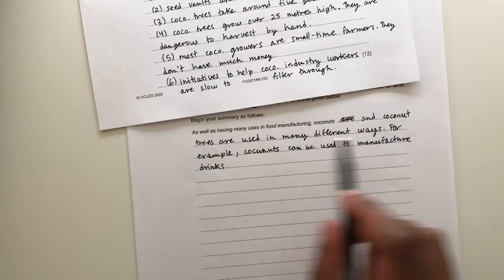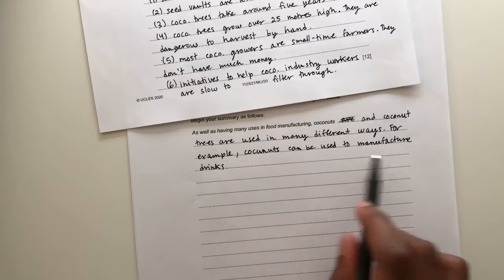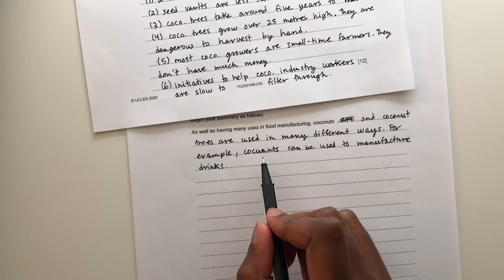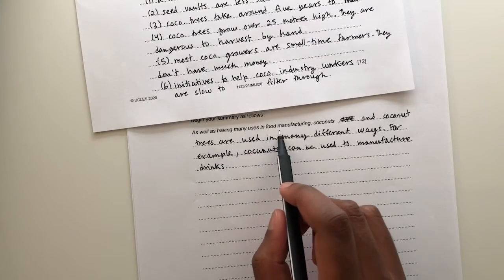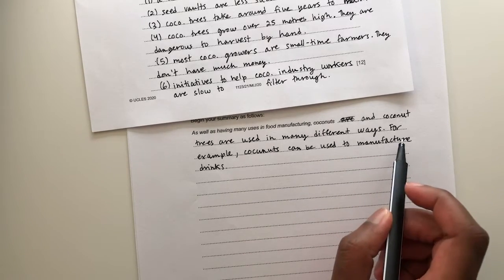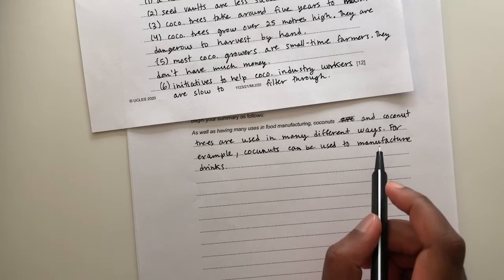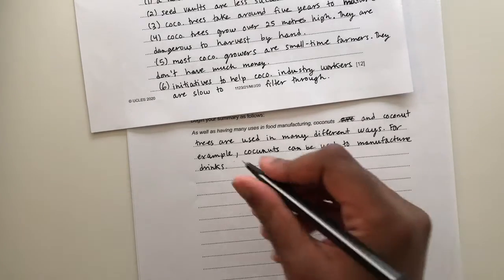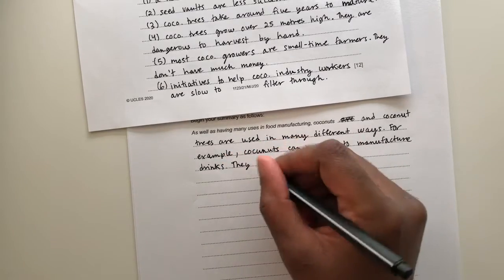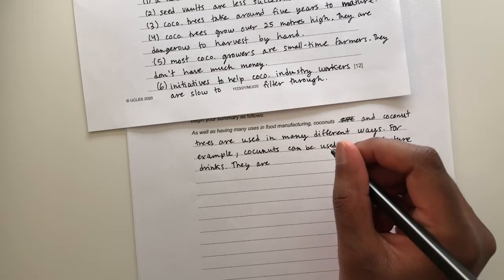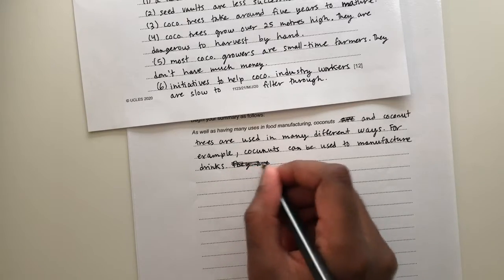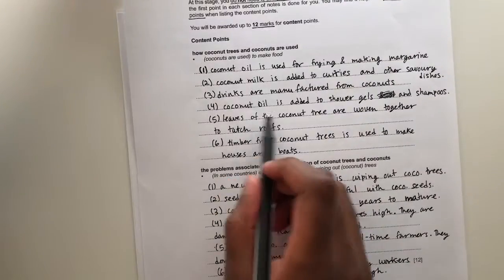So what I like to do is I like to kind of reread in my head the sentences I just wrote, just to make sure that I can keep the flow going nice and smooth. So from the top, as well as having many uses in food manufacturing, coconuts and coconut trees are used in many different ways. For example, coconuts can be used to manufacture drinks. Okay, and then here I'll say they are, I'll say it's coconut oil, right?